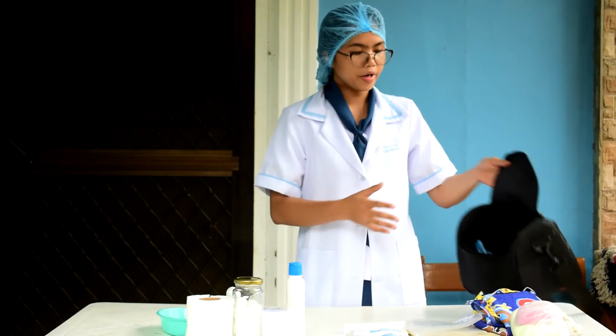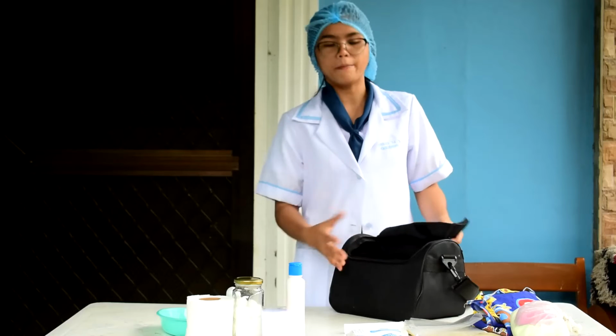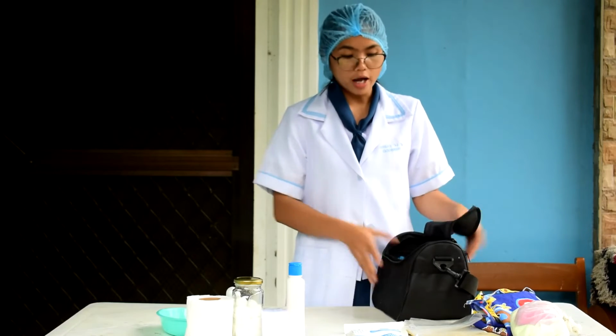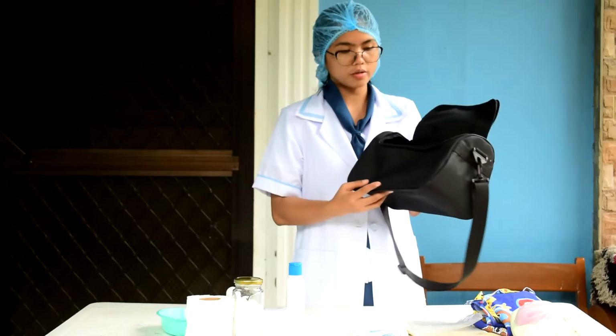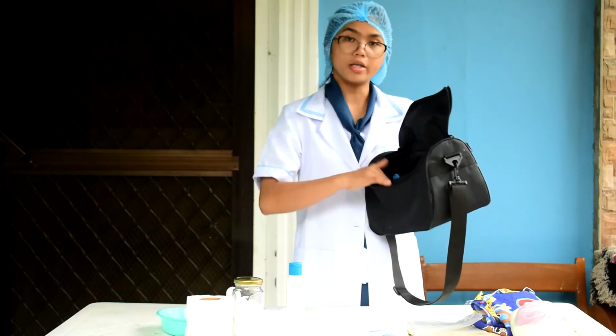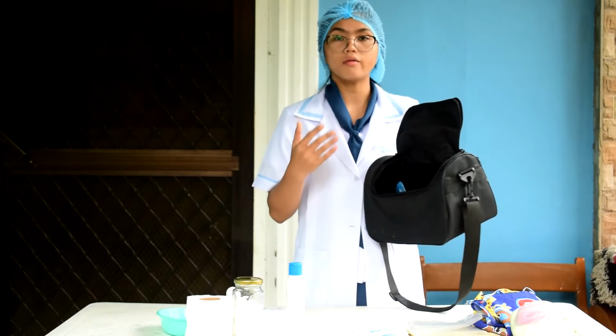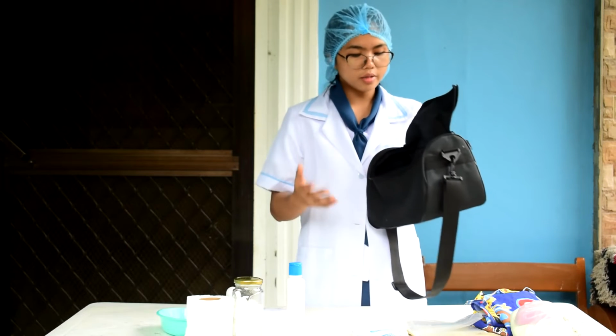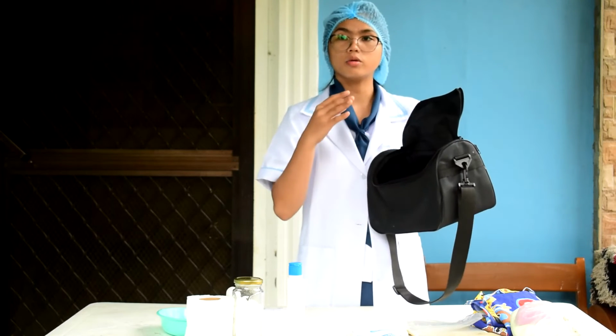So let's go now to the placement of these supplies back together. Let's remember that the bag has different parts. We have here the front part, which contains your thermometer. It can be digital or whatever type of thermometer that you will be bringing. Then you also consider the center of the bag containing all those materials.